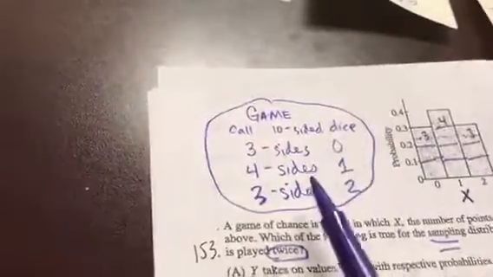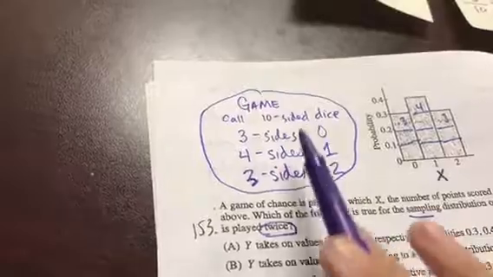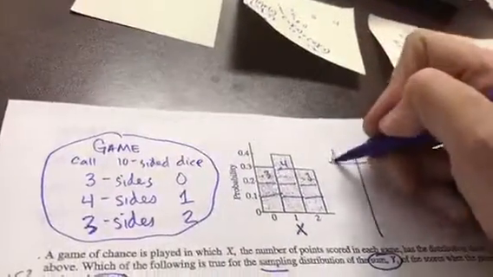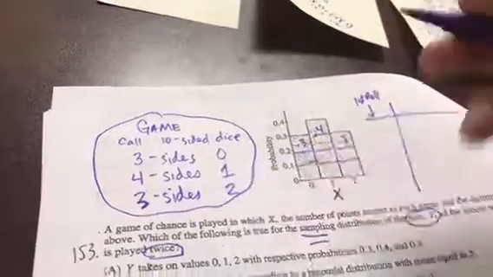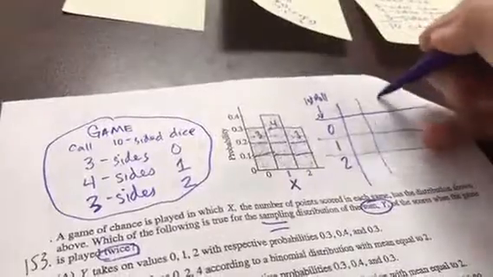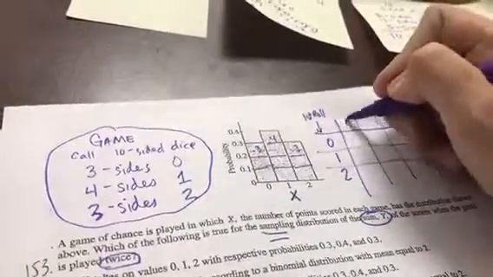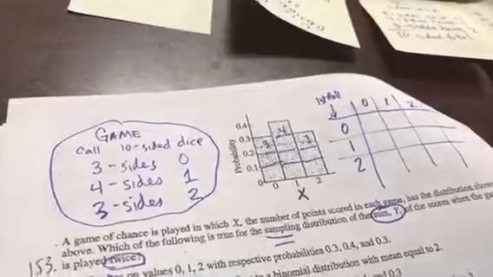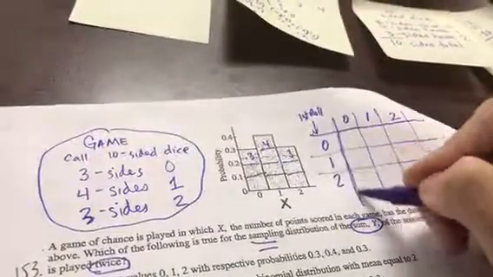Now that we kind of have an idea of how this game is played, what would happen if we played it twice and then added our outcomes? Anytime you roll a dice and you need to roll it twice, it makes sense to create a T-chart. So this would be my first roll. The possible rolls, I'm either going to roll a 0, a 1, or a 2. Those are my only possible outcomes on my first roll. And then on my second roll, you guessed it, I'm either going to roll a 0, a 1, or a 2. So Y is the sum.